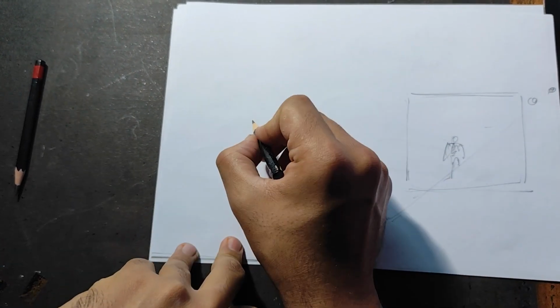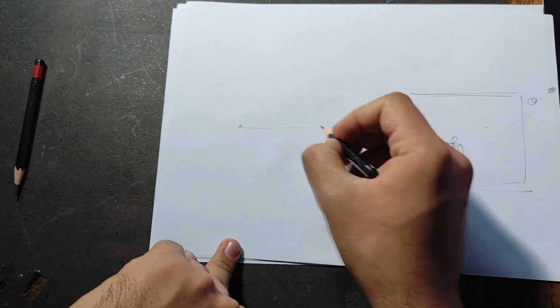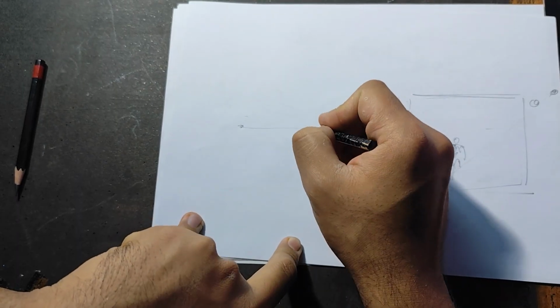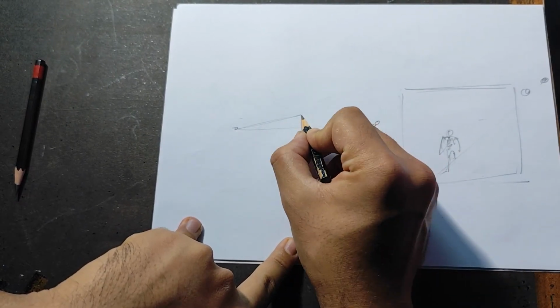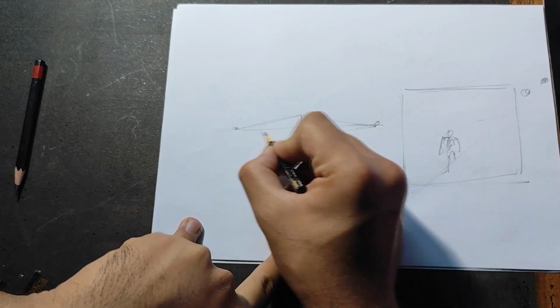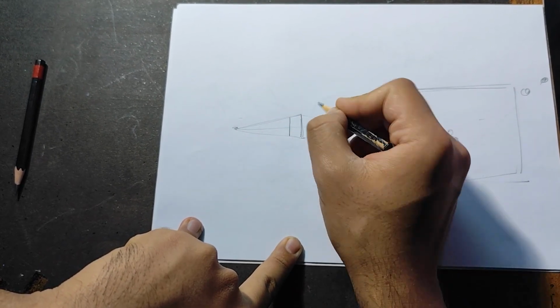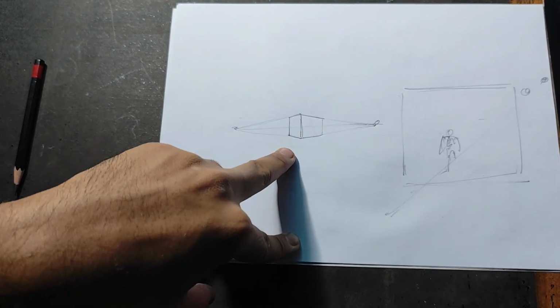Two-point perspective is about one point and two points, and these points are connected with each other, guys. If I have to take any kind of object, I'm just going to take it over here right now. First we will connect these lines from here to here and here to here. Then this and then this. So this is two-point perspective.